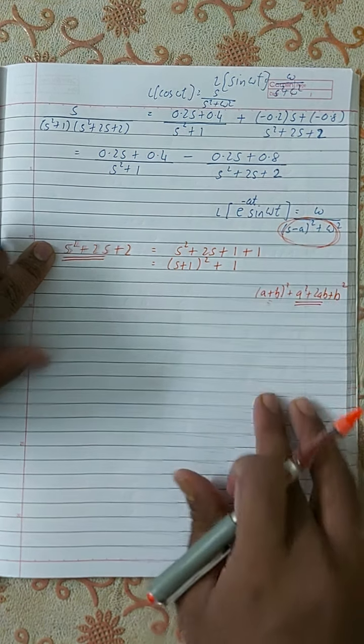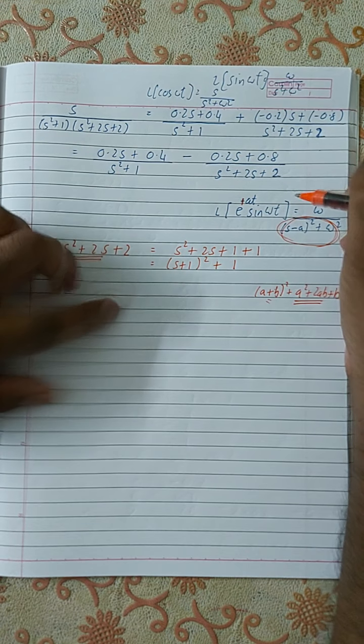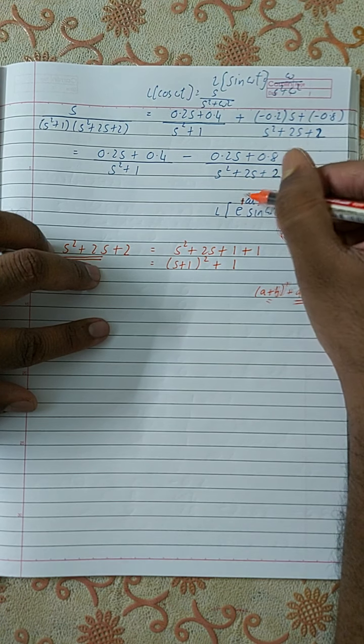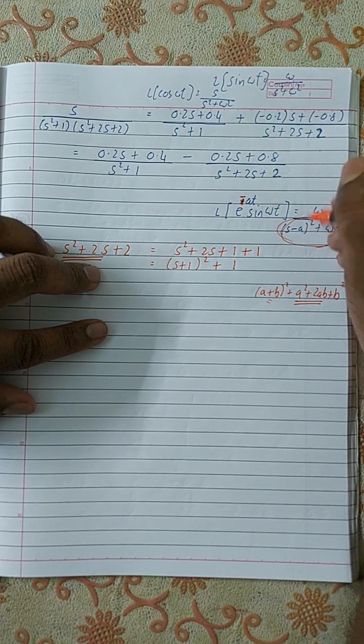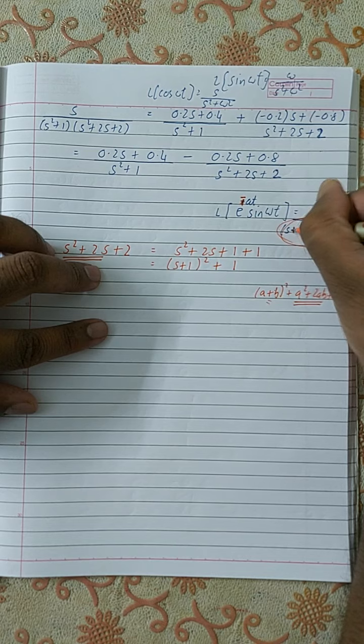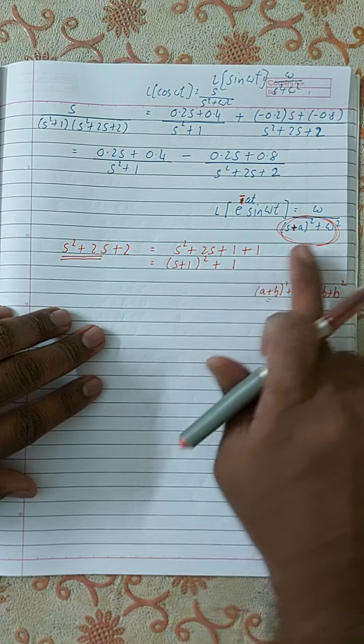Understood? This is how we do it. So this is actually s plus 1, which means the equation is this one. Okay, this is correct. It is frequency shifting. So e raised to minus a t is s plus a the whole square. Okay, s plus a the whole square. It's correct. So see, now this equation is in this format.